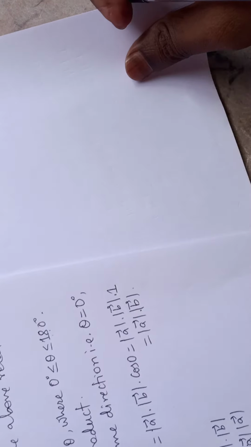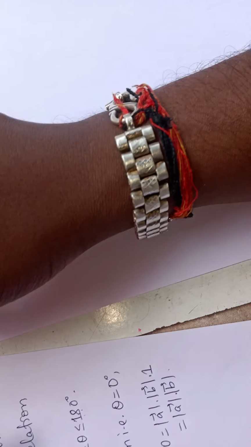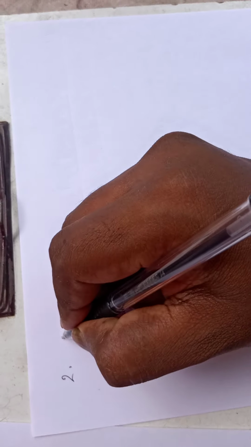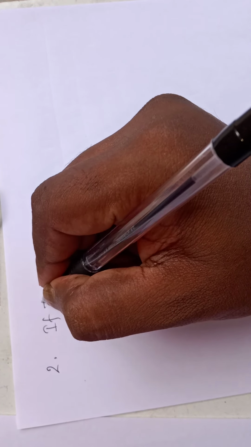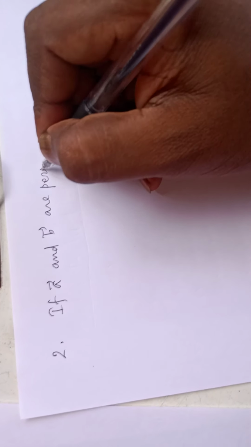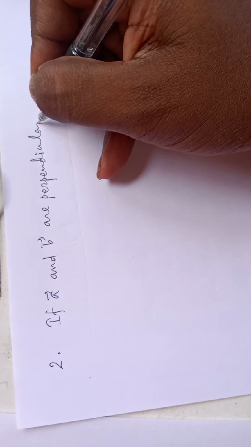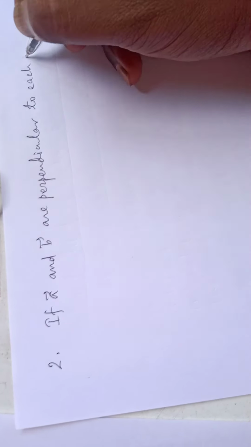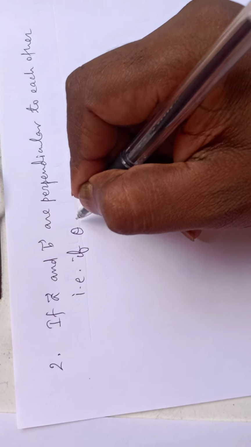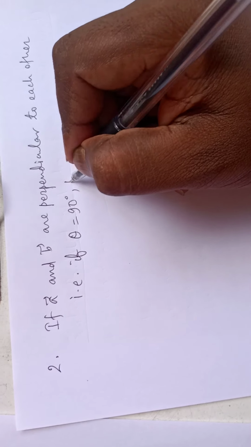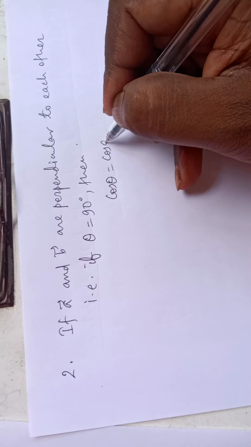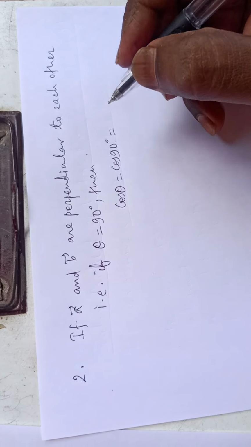Now let us discuss the second one. If vector a and vector b are perpendicular to each other, that is, if theta is equal to 90 degrees, then cos theta is equal to cos 90 degrees. And what is the value of cos 90 degrees?